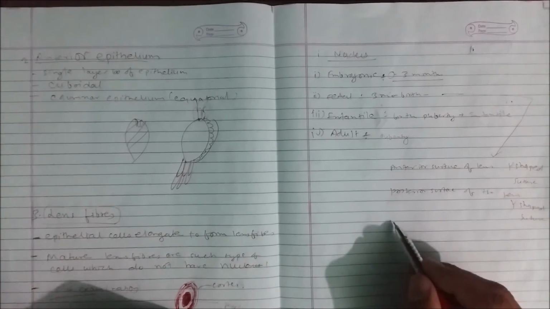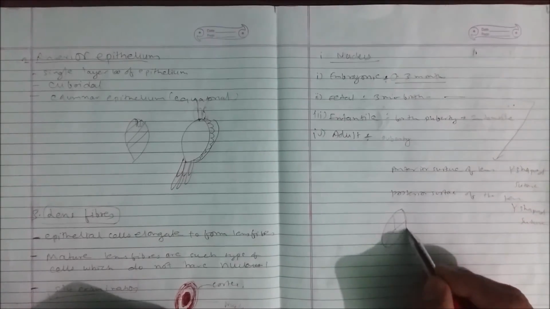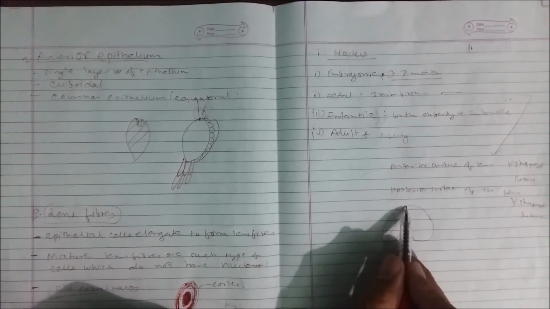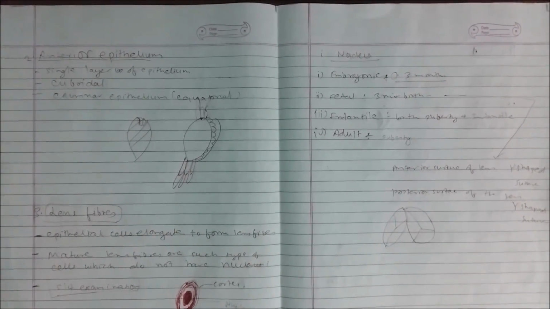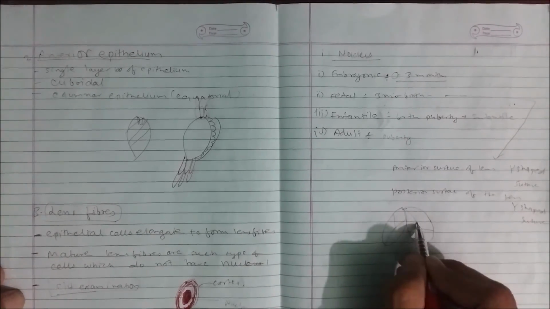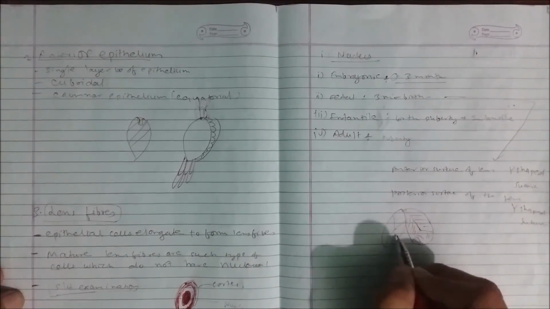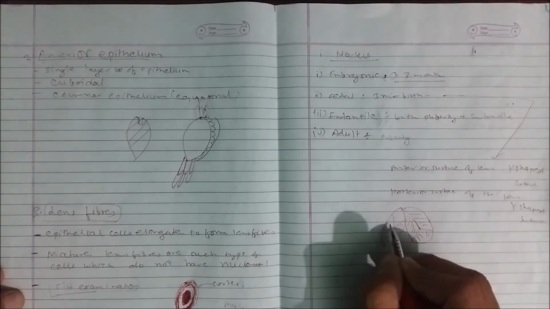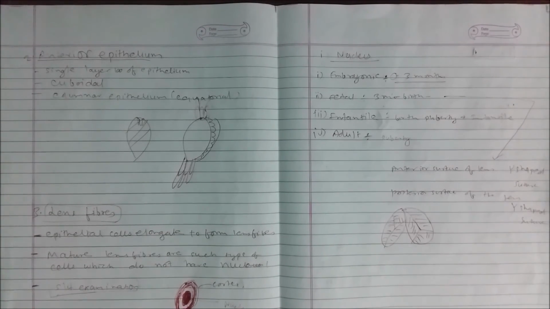Do you get me? Suppose this is your lens, this is the anterior surface, and suppose this is the posterior surface of your lens. So the Y is inverted. Both anterior and posterior surfaces have the Y-shaped suture, but one is inverted with respect to the other, right? And these sutures are the very place where the fibers meet with each other.